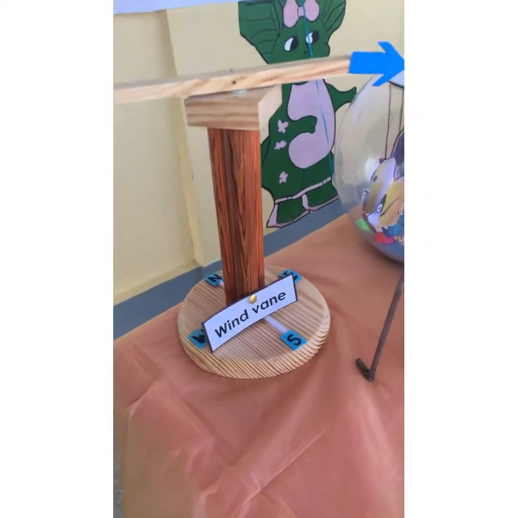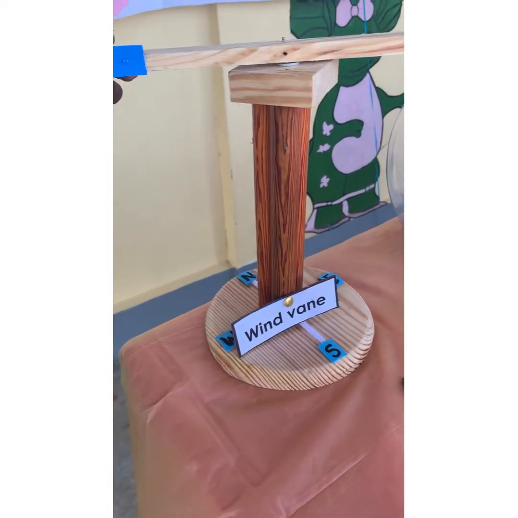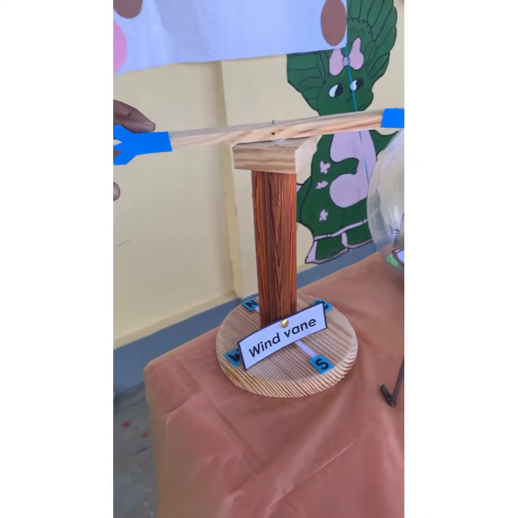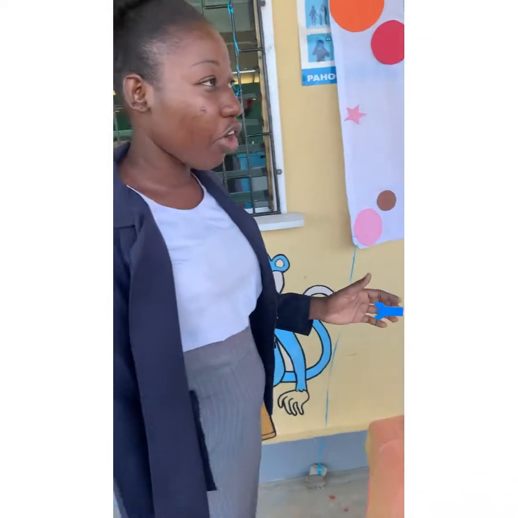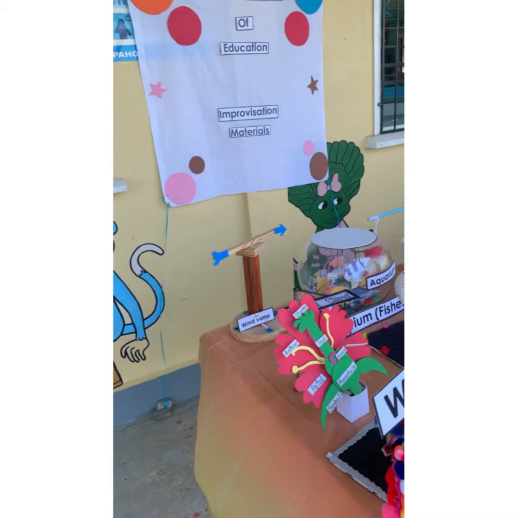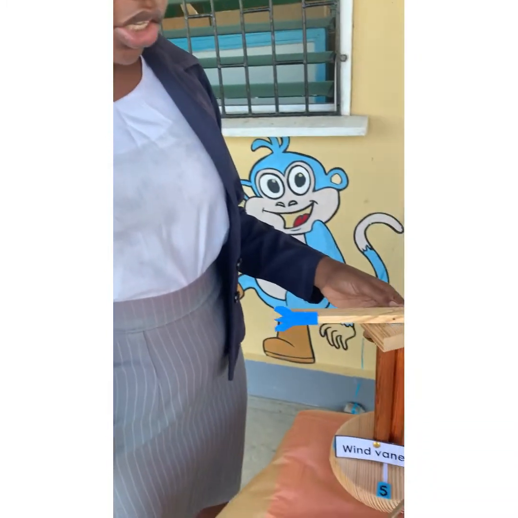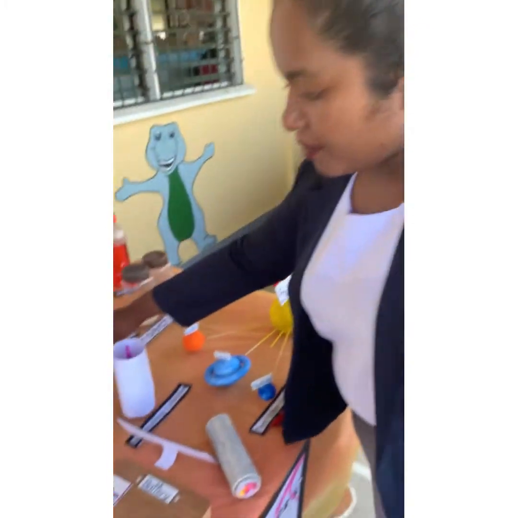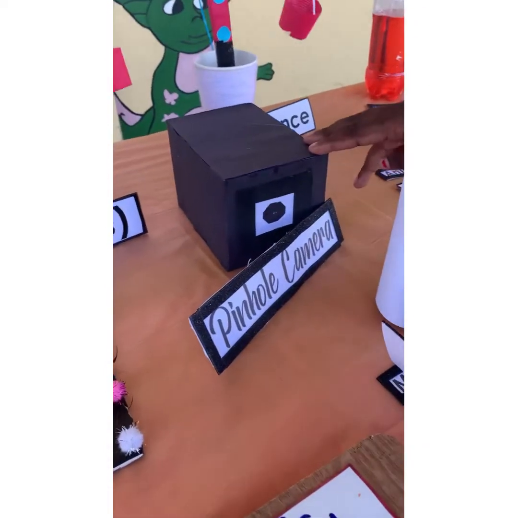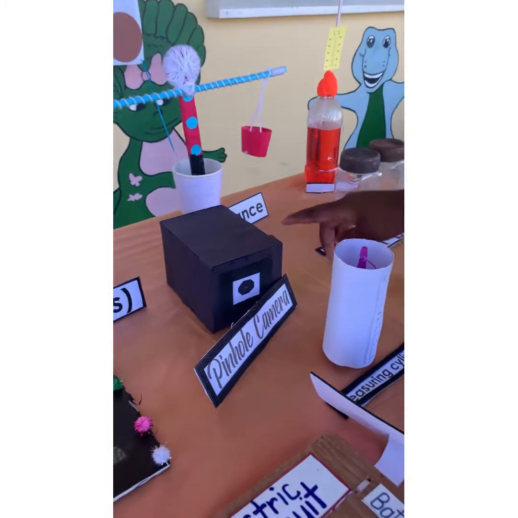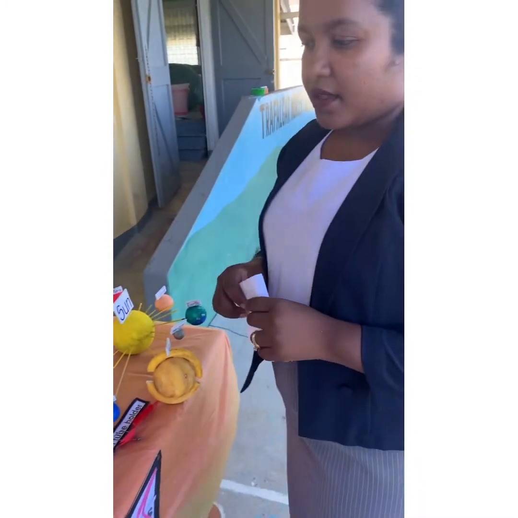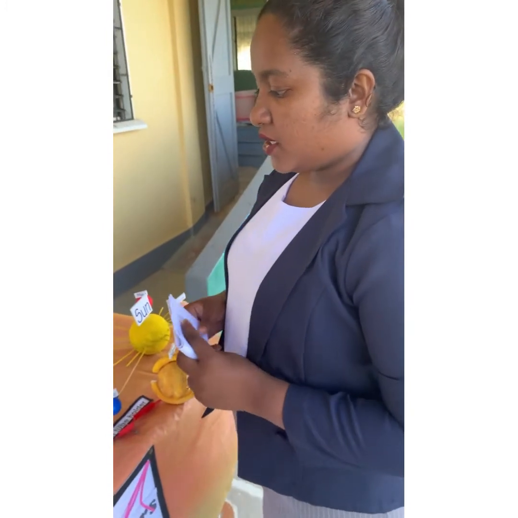Okay, so here we have a wind vane. It is also known as a weather vane, and it is used to tell the direction of the wind. A wind vane can be used to teach the concept of weather. Here we have the pinhole camera. Now this camera is the shape of a box. It doesn't have a lens, and it's used to teach how images reflect. So in the classroom we can teach.